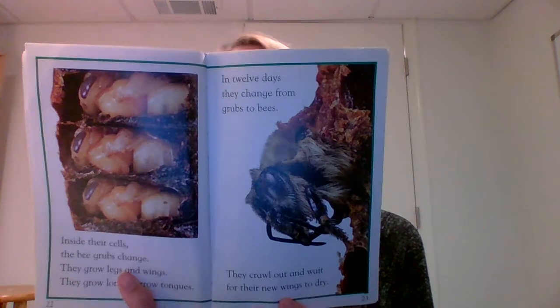And inside their cells, the bee grubs change. They grow legs and wings. They grow long, narrow tongues. And in 12 days, they change from grubs to bees. And they crawl out and wait for their new wings to dry. Busy Bee and thousands like her touch the young bees with their feelers. And if you see, there's a little photograph with a caption that mentions feelers, what they are. They make them welcome in the hive, and they feed them honey from the cells.